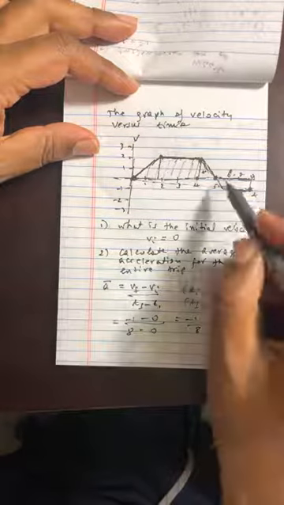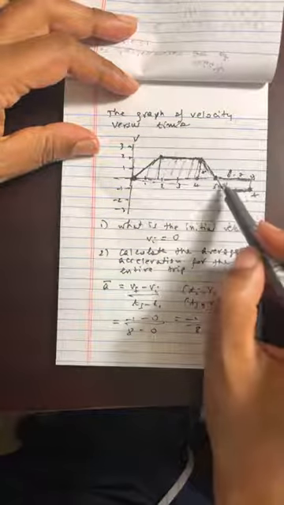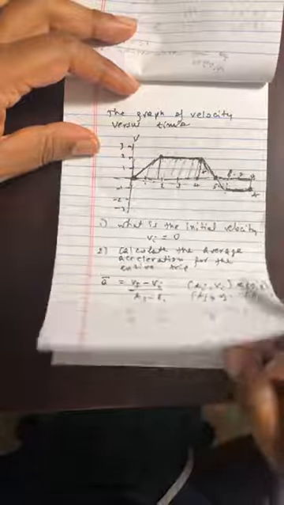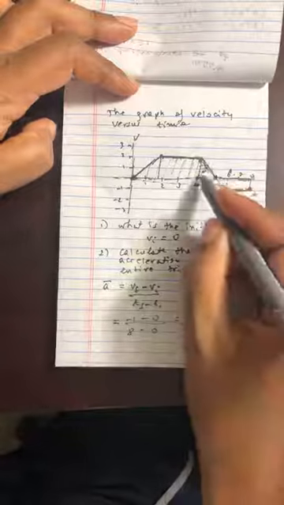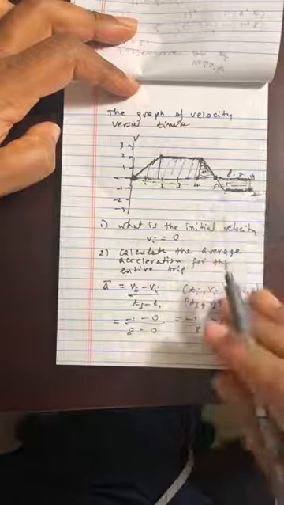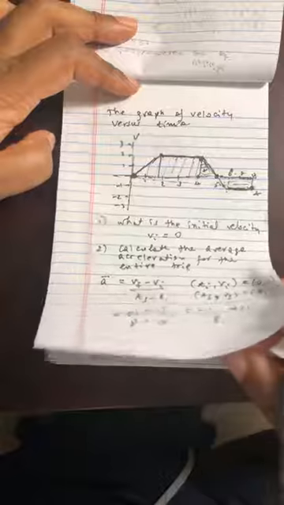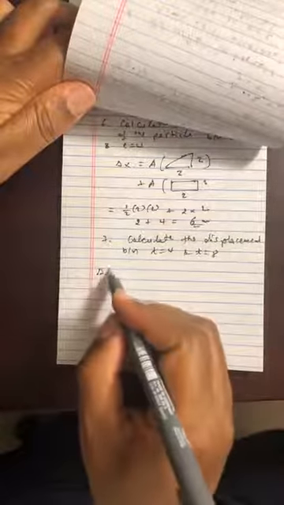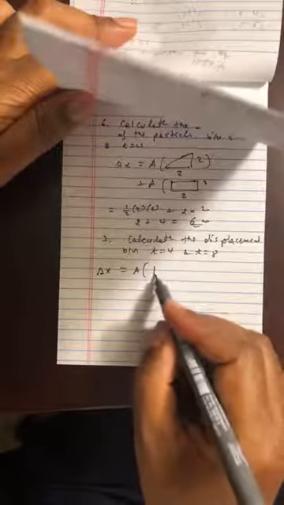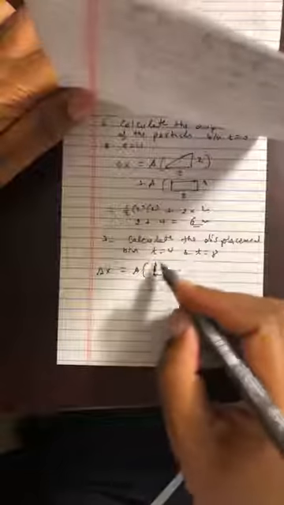So we're going to divide this into 3 parts: this one, this one, and this one. We're looking at this area over here, going from t equals 4 to t equals 8. So we're going to divide this into 3 shapes, and we say displacement equals the area of this first one over here. I'm going to write a triangle.